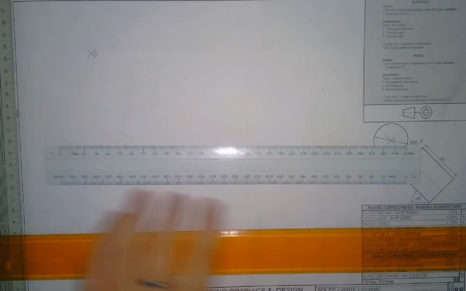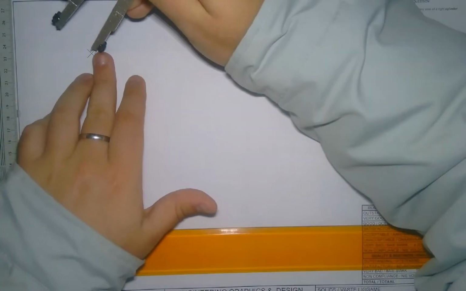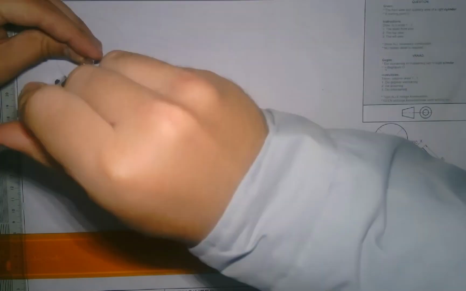Now first of all, we look at that, and that is a diameter of 60. What do I set my compass to? 30. Why? Because to draw a circle, we don't use the diameter, we use the radius. Set compass to 30. There I have my circle.